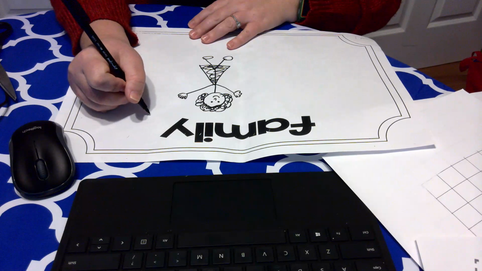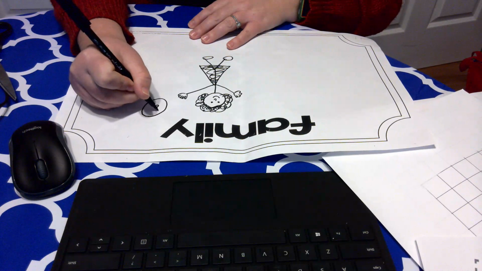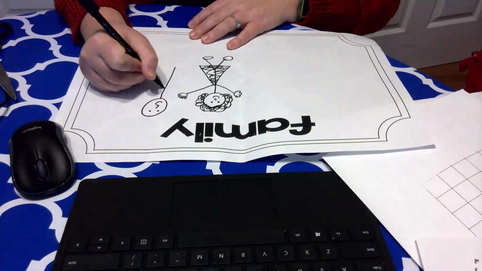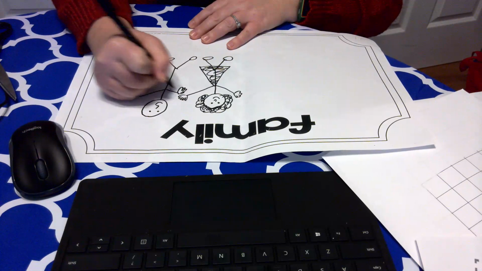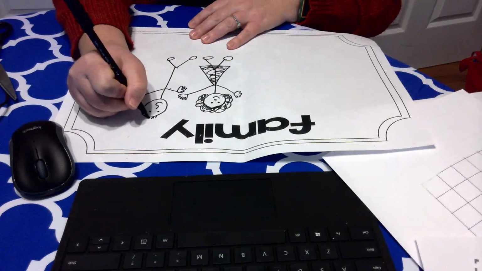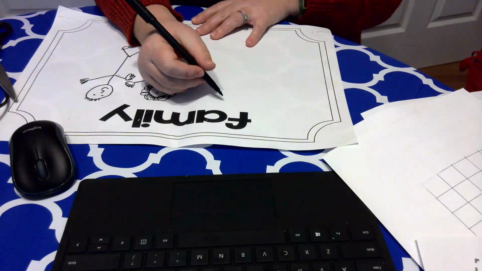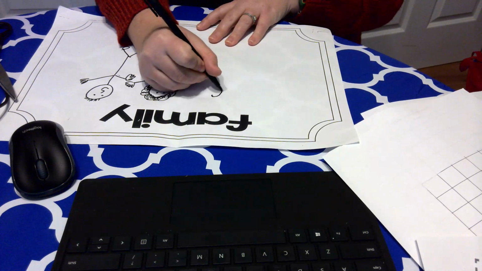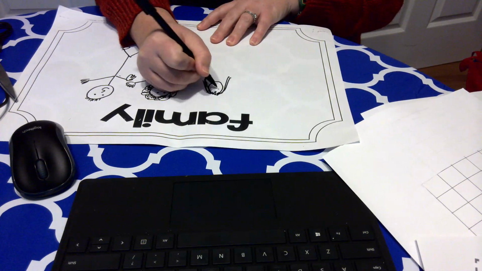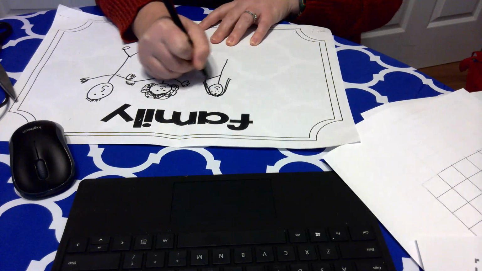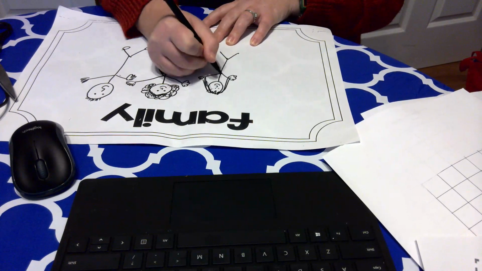And then I think I'm going to draw a picture of my husband next to me. And he just has a little bit of hair. And then I have 3 daughters, so I have to draw the 3 sisters here. Okay. There's Hannah.